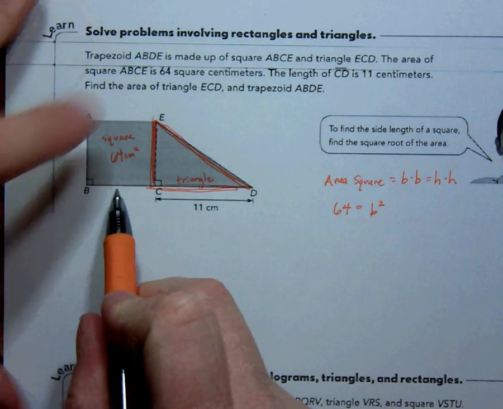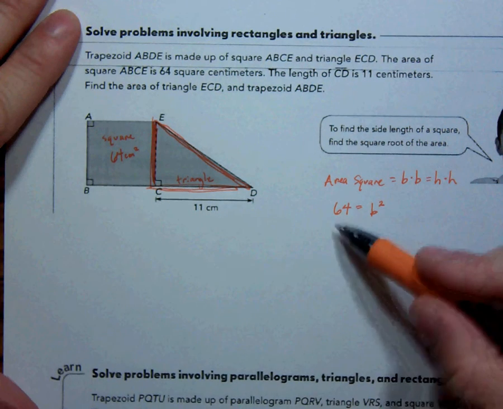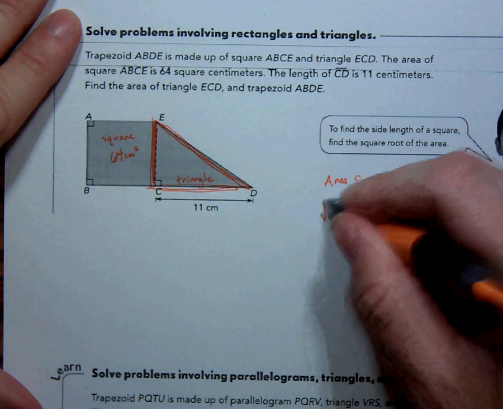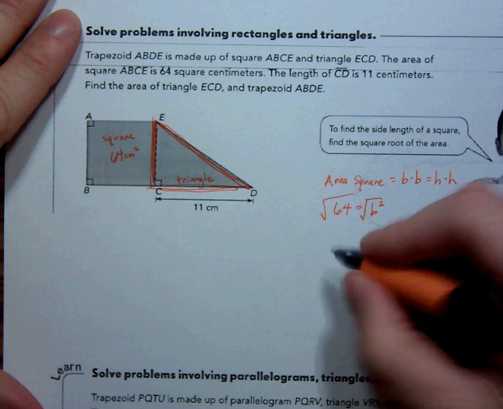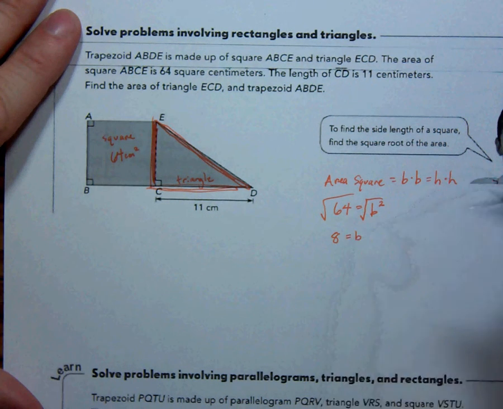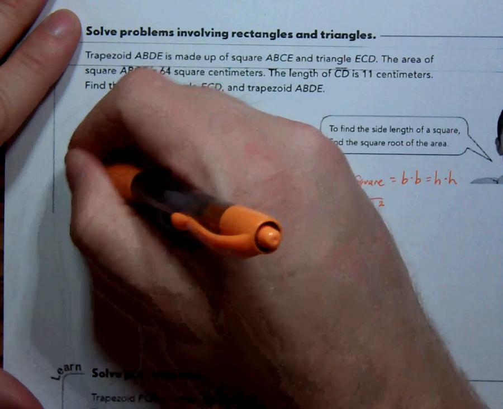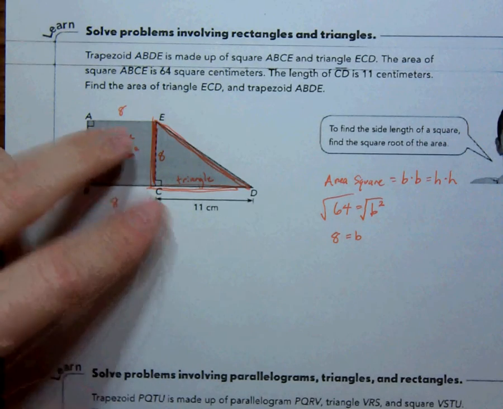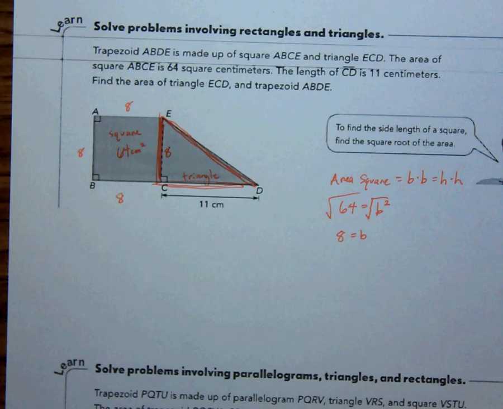Whatever this side is, it's that side. So what number multiplied by itself is equal to 64? We can take the square root of both sides, and we'll get 8 is equal to the base. So this side is 8, this side is 8, this side is 8, and that side is 8, which happens to be our height of the triangle.